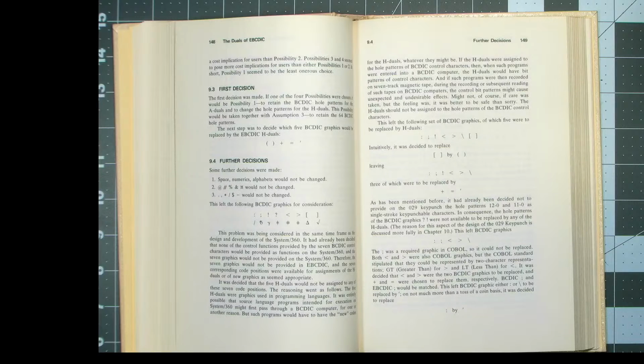In the end, the 5 H duals were not assigned to any of the code positions. They were graphics used in programming languages.